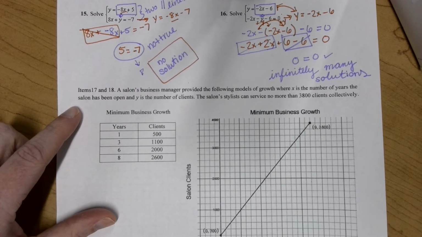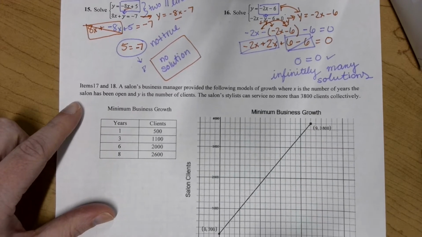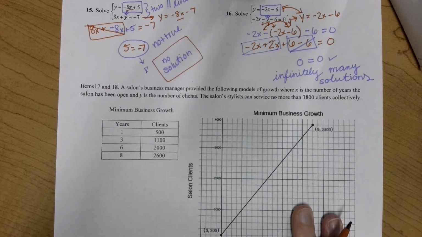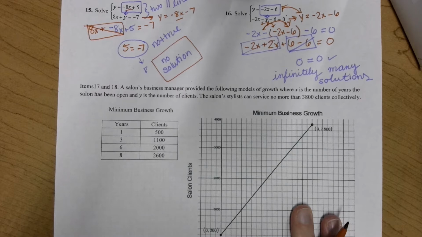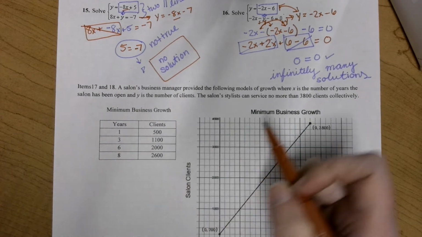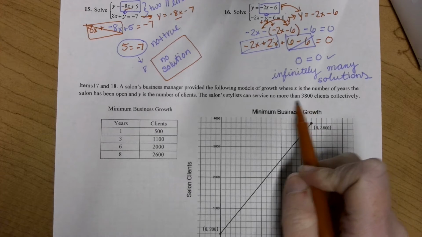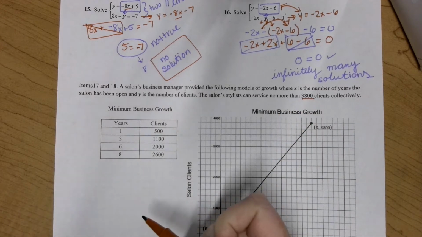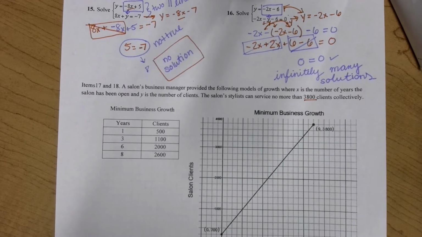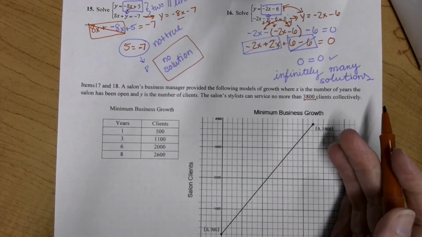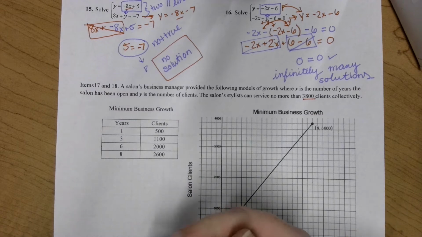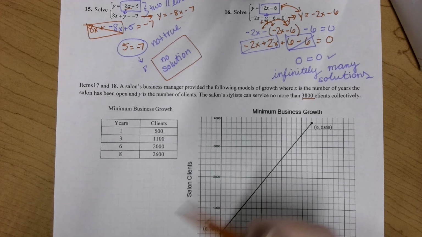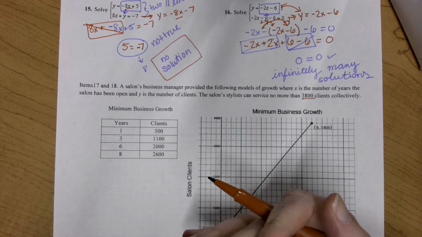All right, so items 17 and 18. A salon's business manager provided the following models of growth, where x is the number of years the salon has been open and y is the number of clients. The salon stylist can service no more than 3,800 clients collectively. So any more than that, and the salon can't keep servicing that many clients. Basically, there'd be too many clients for the salon to keep up with.